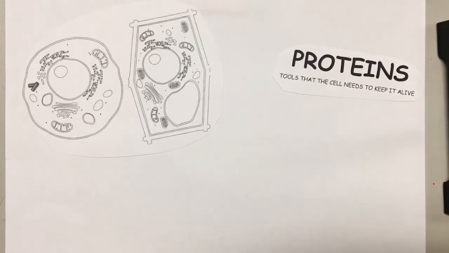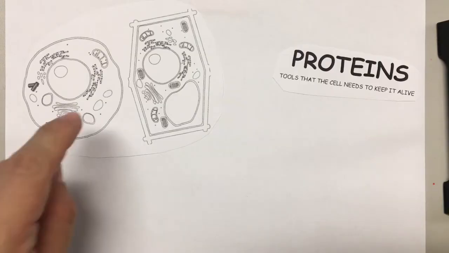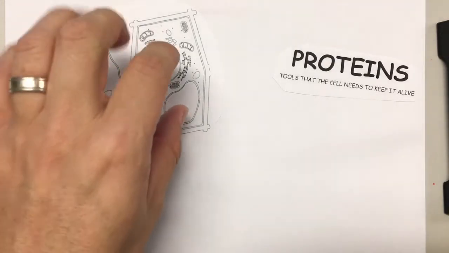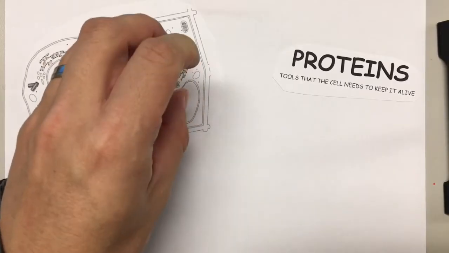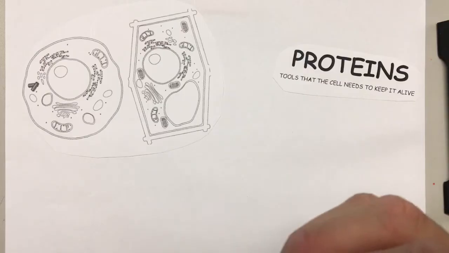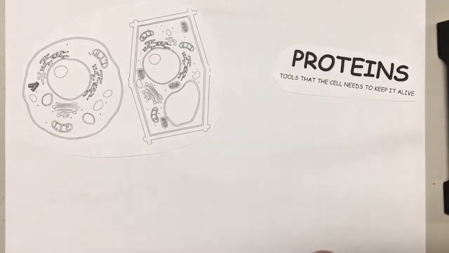Without proteins, the cells would die because they wouldn't have all the tools they need to make energy, to maintain their DNA, to maintain their cell membrane. Proteins are the tools the cell needs to do every single job inside the cell.